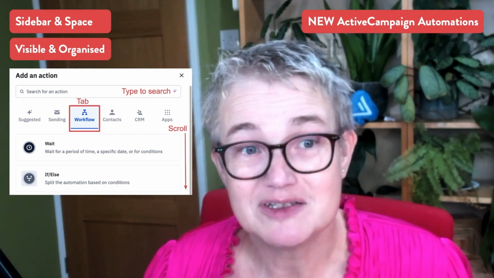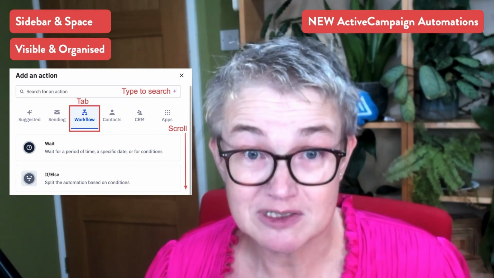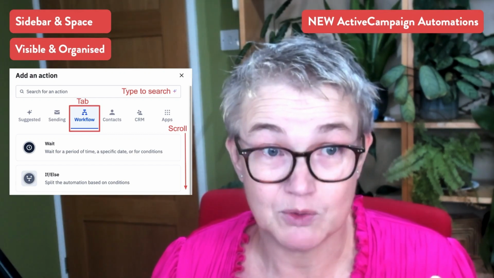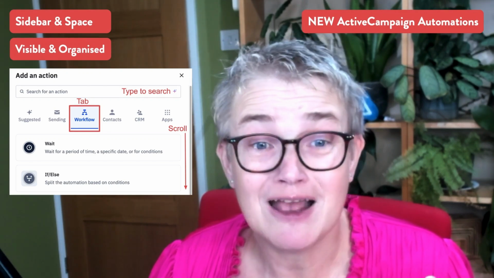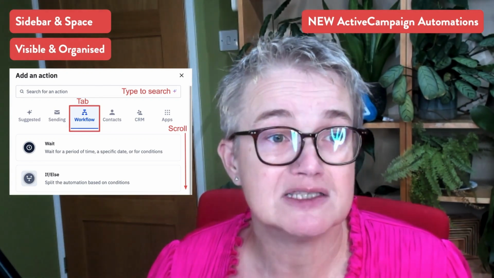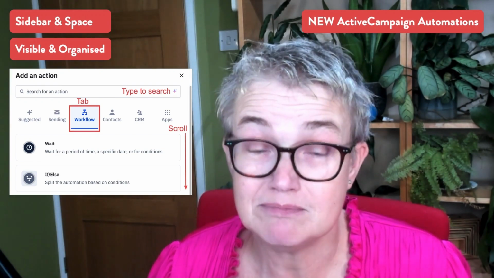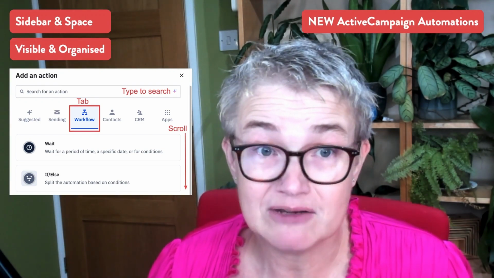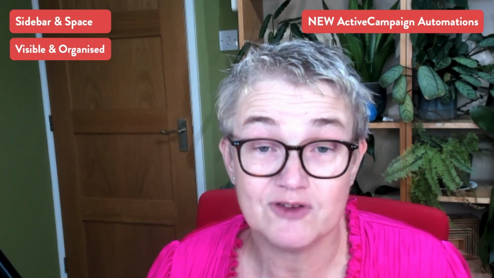And then there are some other organizational changes, like when you go to add a new action. Oh, I love this one. Stuff is organized better. You can type to search to find any action step you want. It's organized into different tabs. You can scroll through stuff. Again, it's clean and clear and there's more space. So this is going to make it faster for new team members or for you if you just haven't been in for a while. It's just going to be so much easier to find stuff.